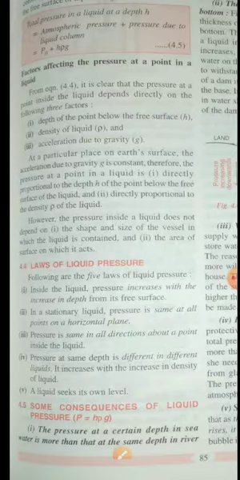As we go inside the liquid, as the height increases, the pressure increases. The pressure at a horizontal level of a liquid is going to be the same. Liquid seeks its own level. Depending upon the density of different liquids, the pressure will be different. So all these are the laws of liquid pressure. You can recollect, watch that video.